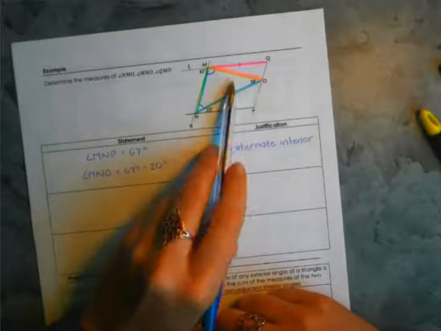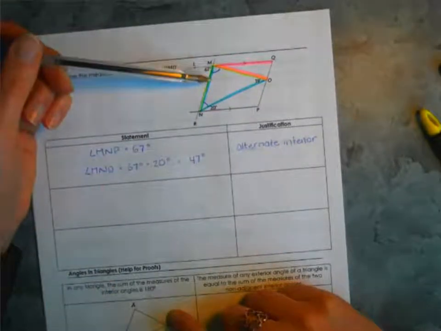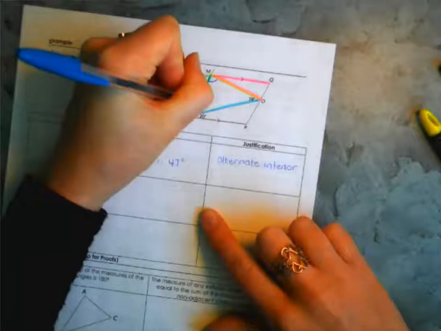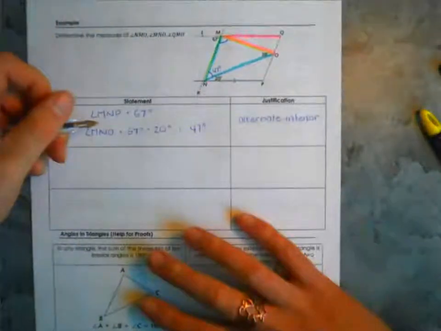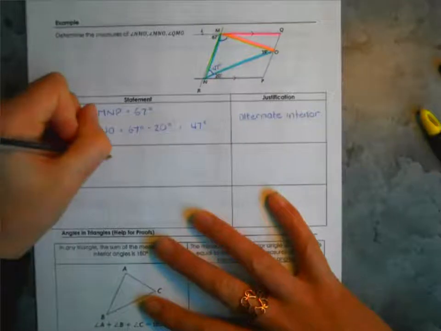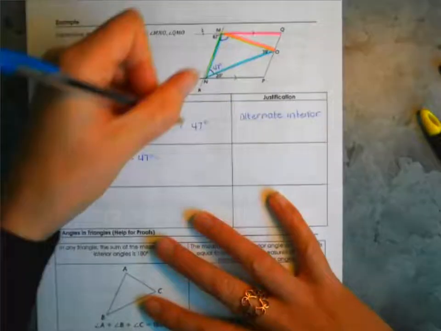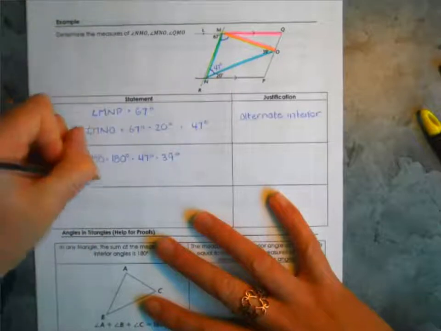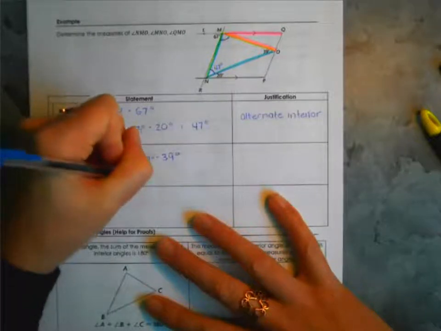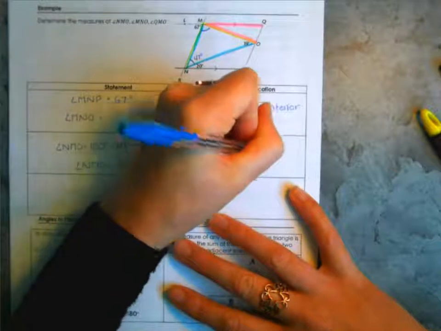then what do we know? Well, if we look here, we can see the shape of a triangle. And we just learned in the previous page that all the angles in a triangle add to 180. We've solved for this angle here. That one is 47 degrees. Right? So now we can solve for this last one. So we can say angle NMO is going to be equal to 180 degrees, which is the sum for the triangle, minus 47 degrees minus 39 degrees. So angle NMO is equal to 94 degrees. Okay, and again, we can use that proof, angles in a triangle equal 180 degrees.